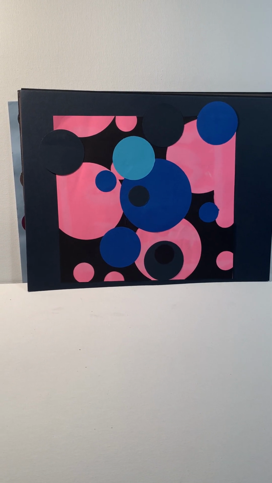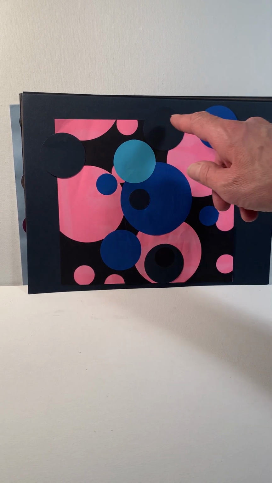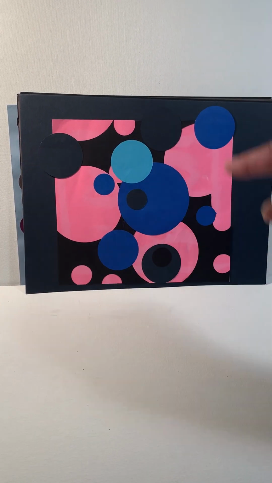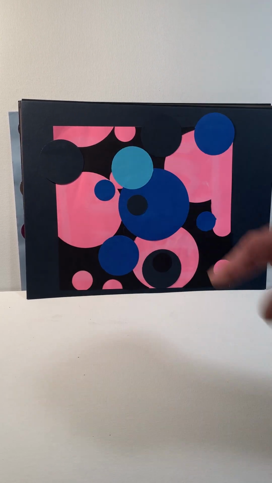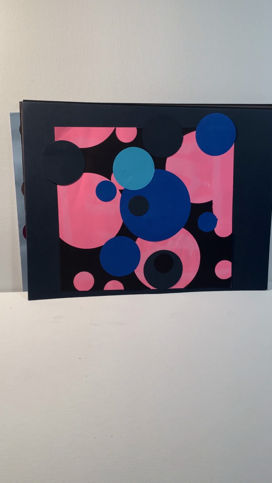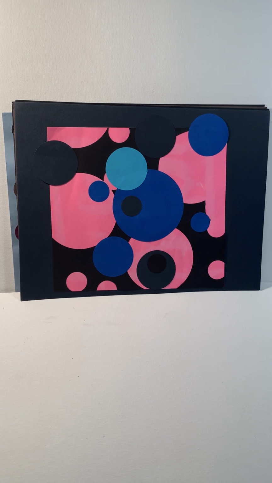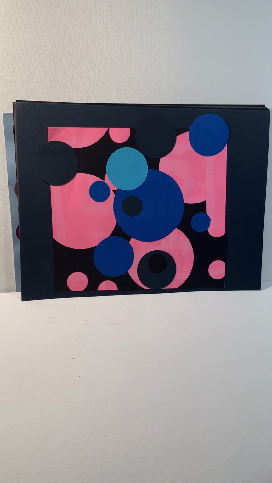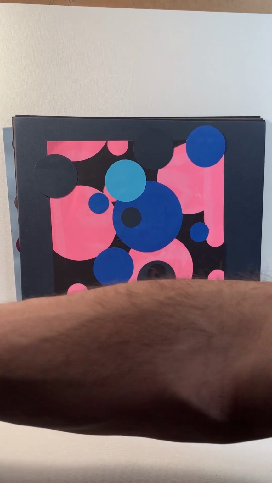Now here's a more advanced circular composition, utilizing pink circles as the background area, black circles that kind of break into the black frame around it, and blue circles. And then the highlight would be that light blue or cerulean blue circle, okay? So it all moves around and creates a kind of dynamism, okay?